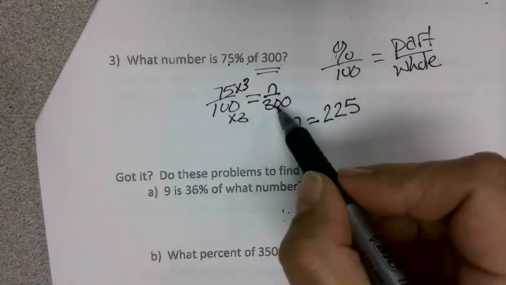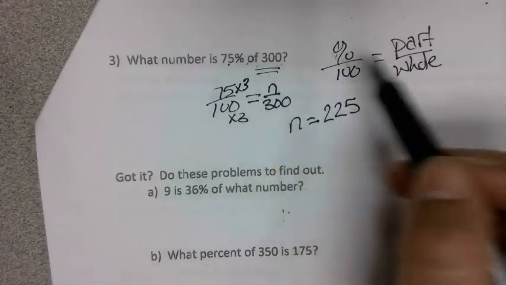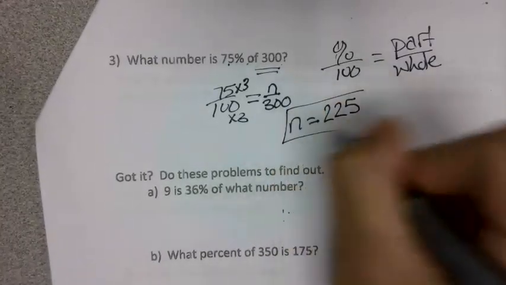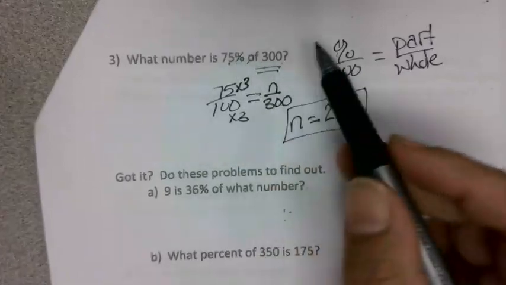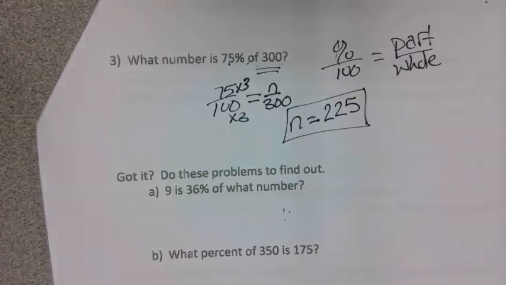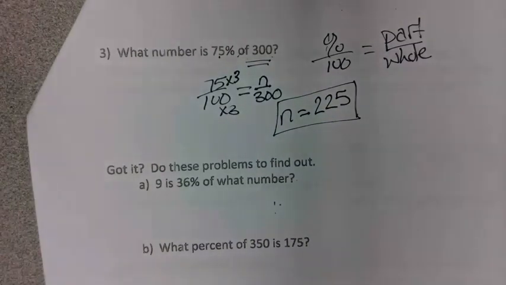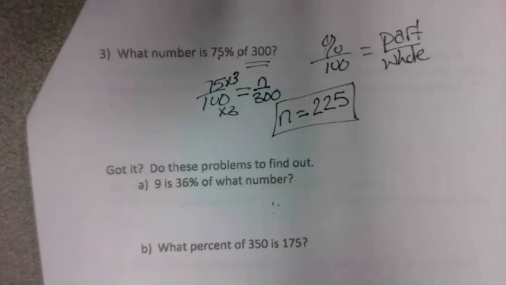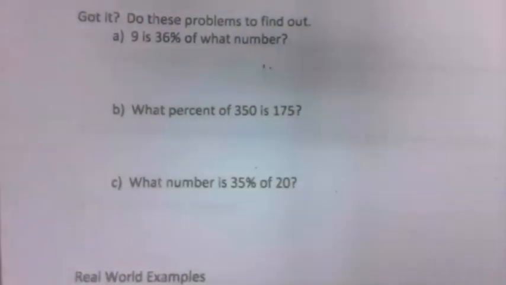And 225 is less than 300 and almost close to 300 because it's 75%. So I know I'm going to be over halfway. So my answer, the part, how much is 75% of 300? It'd be 225, which if this was a sale, it would be an awesome discount.